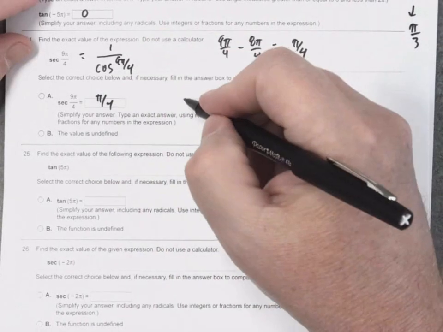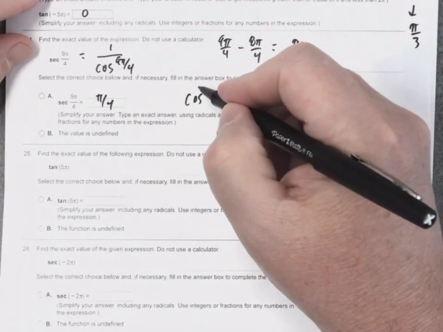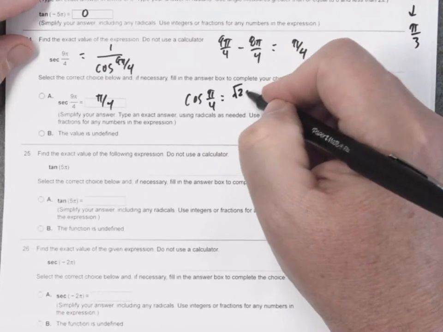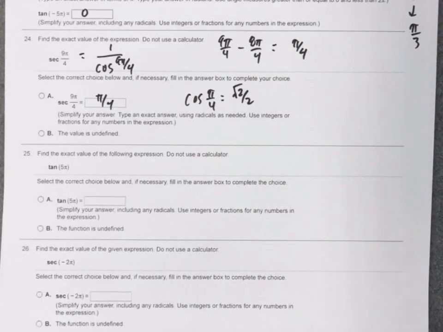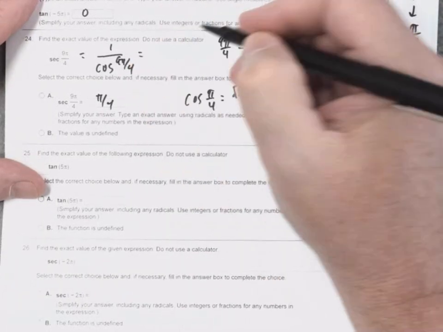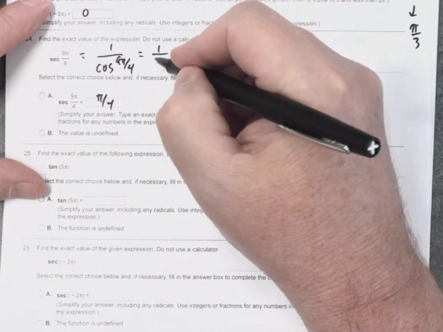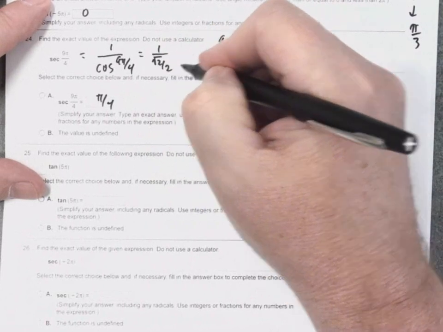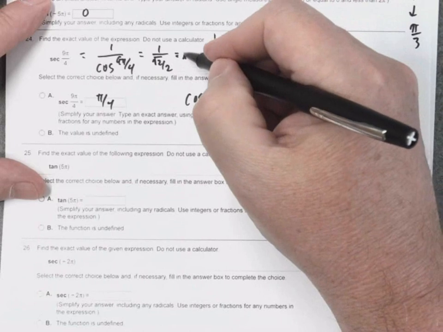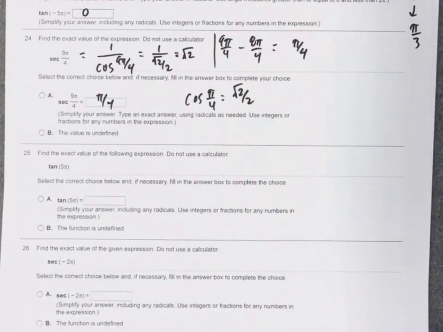So now the cosine of 9 pi over 4 is the same thing as the cosine of pi over 4, square root of 2 over 2. However, now this goes in the bottom of this fraction. Now we just had the same problem a few minutes ago, and when I simplified it, this ended up being just the square root of 2.